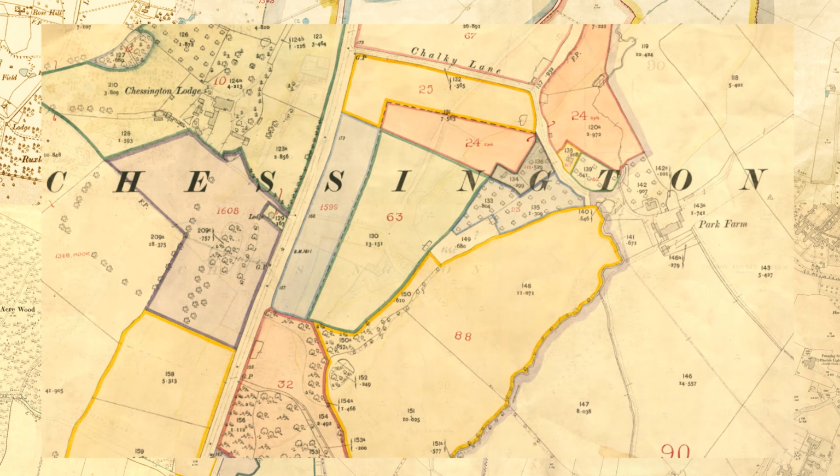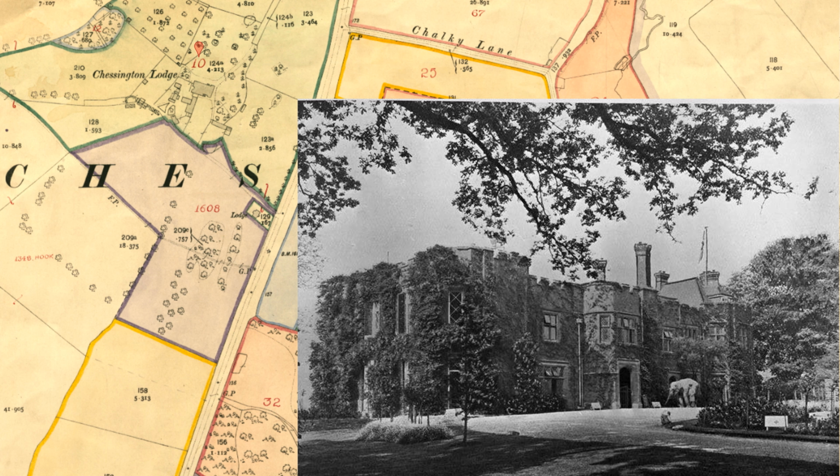We can zoom in and see the detail there. So you can see Chessington Lodge just in the top left-hand corner, indicated by that red pin. And there's a picture of Chessington Lodge as it looked back in the early 1900s.